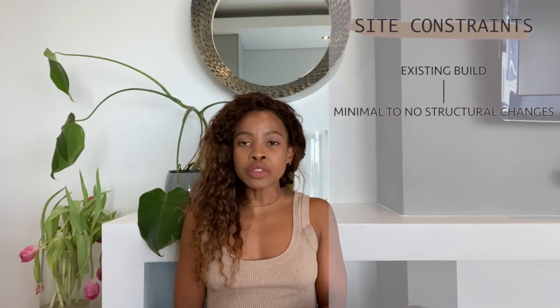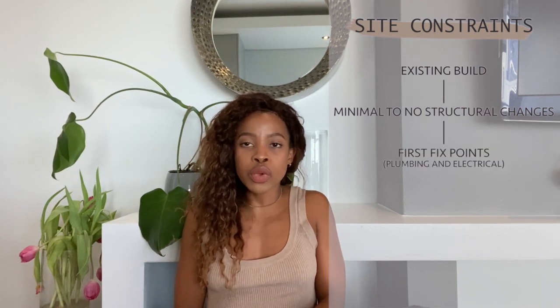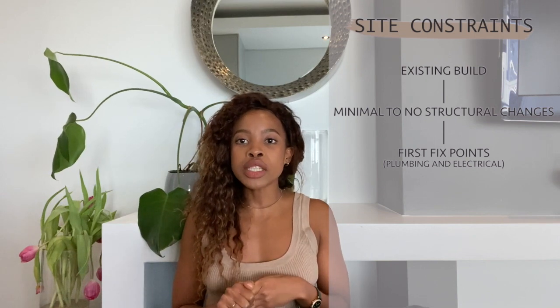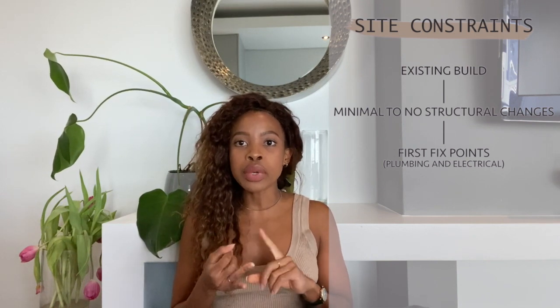I also had to be mindful of first fix points. When I talk about first fix points, which I'll mention quite a lot, I'm mainly speaking about electrical and plumbing, because those things are quite set in stone because they're in the brickwork. That means you'd have to chase through brickwork, puncturing holes in it to allow for new conduits. It ends up being quite costly, so you want to try and minimize the amount of moving things around as much as possible.